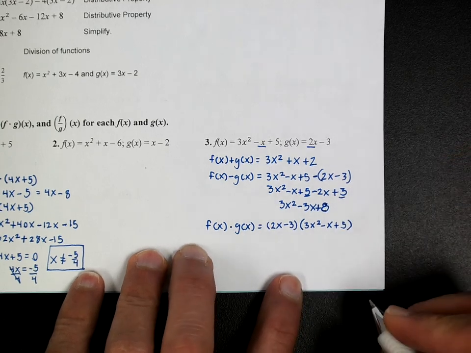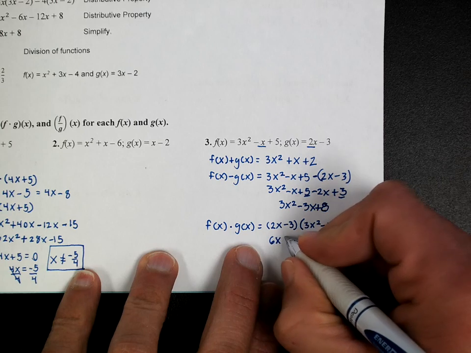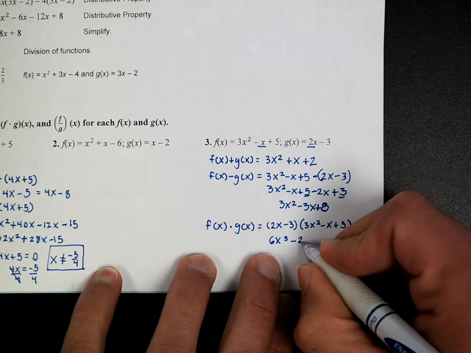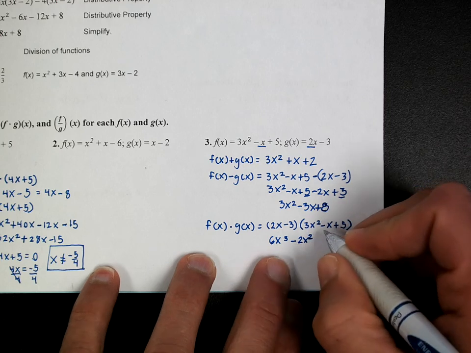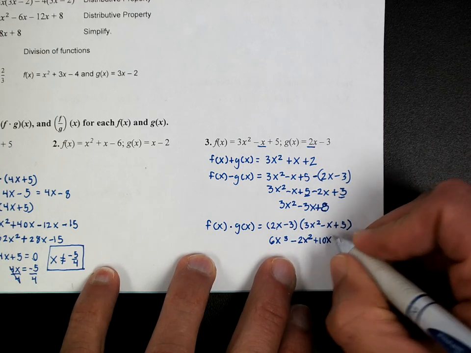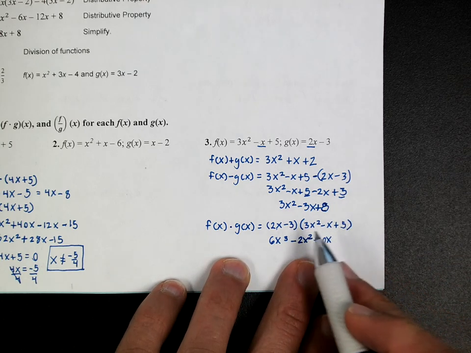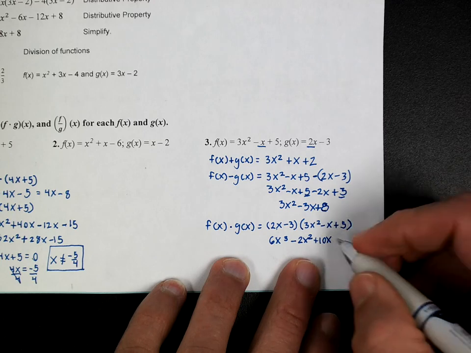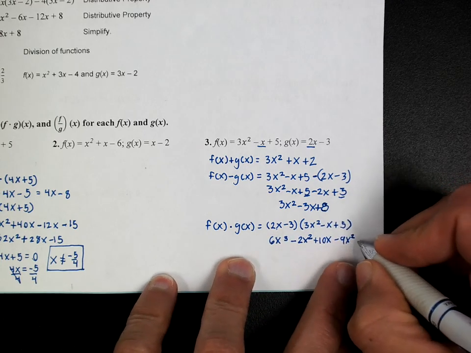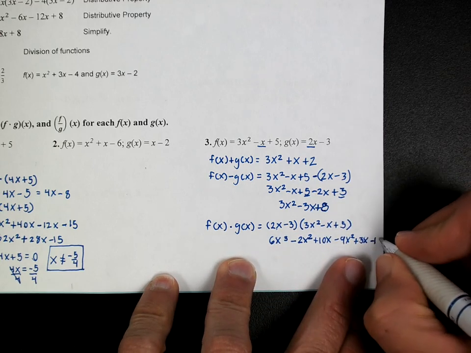So we're going to multiply 2x times 3x squared, which will give us 6x cubed. We have 2x times negative x, which will give us negative 2x squared. Then we have 2x times 5, which is 10x. And now we're going to distribute this number across all those three. So we have negative 3 times 3x squared, which is negative 9x squared. Negative 3 times negative x, which is positive 3x. And negative 3 times 5, which is negative 15.